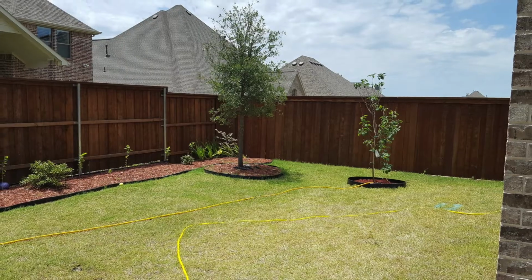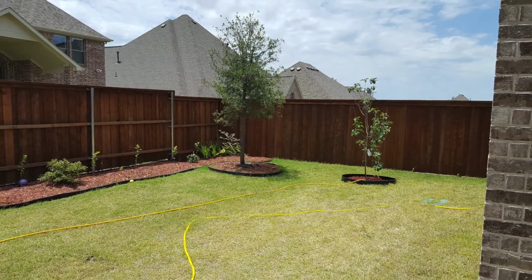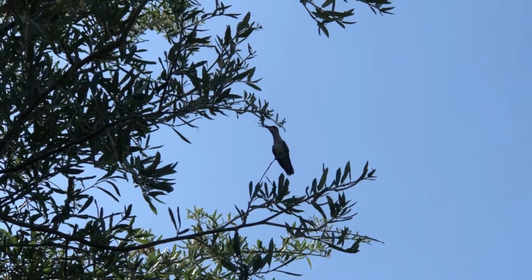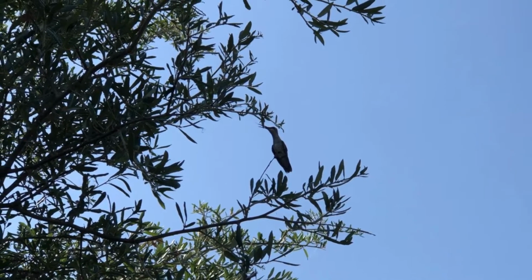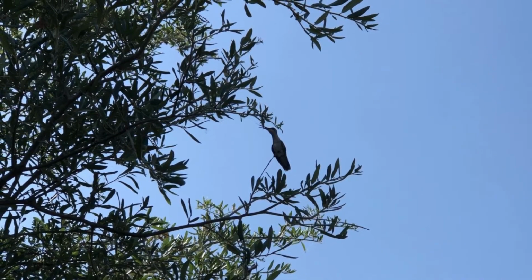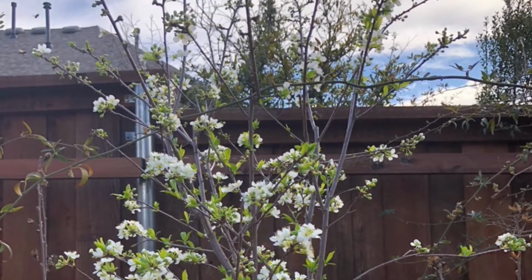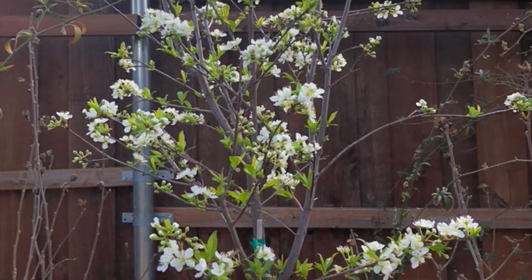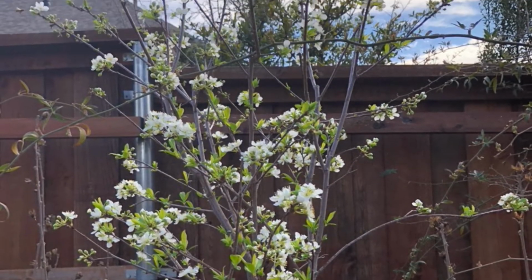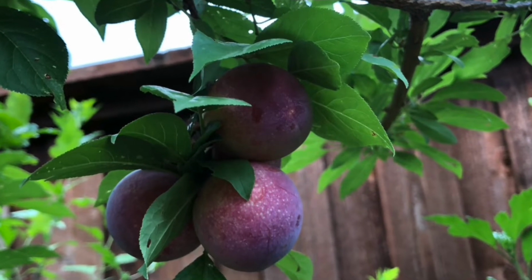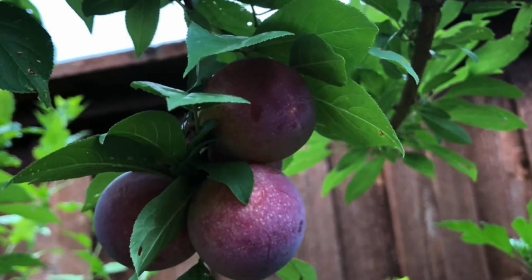Let's talk about the trees first, then we'll go into the vegetable and flower gardening. For trees and other shrubs, I recommend you all to go with native trees and plants so they can survive easily in your weather and in your native soil. The basic rule is when you try to plant a tree, dig a hole 2 to 3 times deeper and twice the width of the root ball.